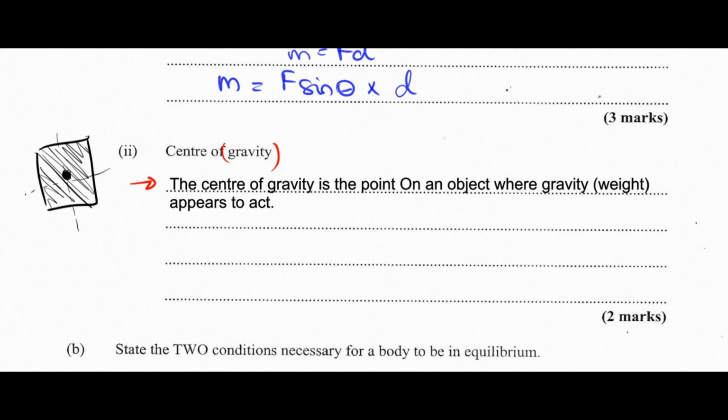However, if we're dealing with an irregular shape, I'm sure you did the experiment where you balanced it from a retort stand and marked where the lines would cross. Where the lines intersect is the point at which the center of gravity or the center of mass is concentrated.